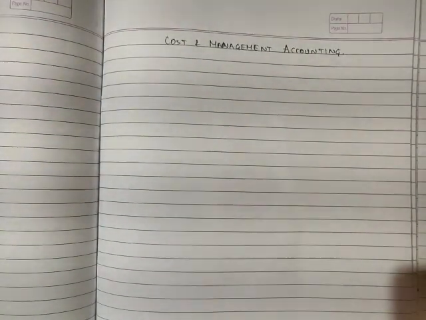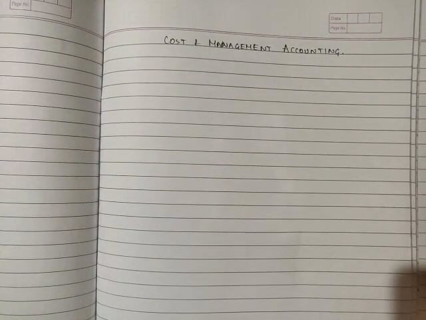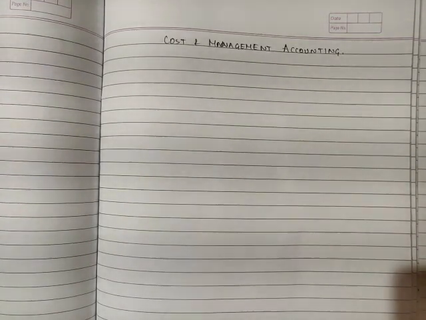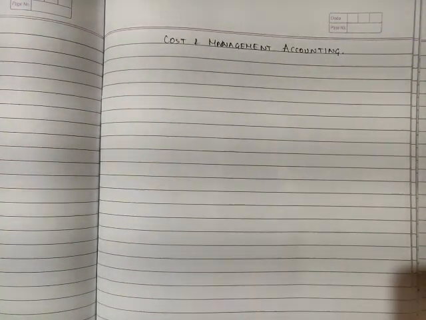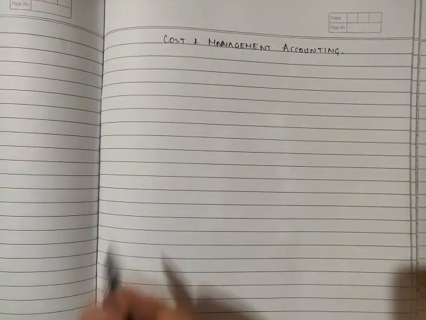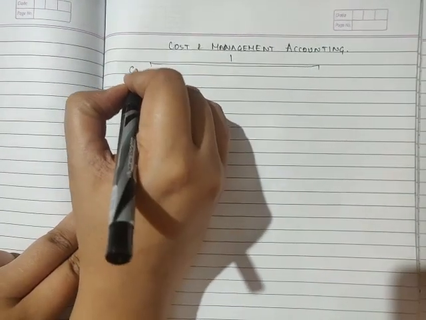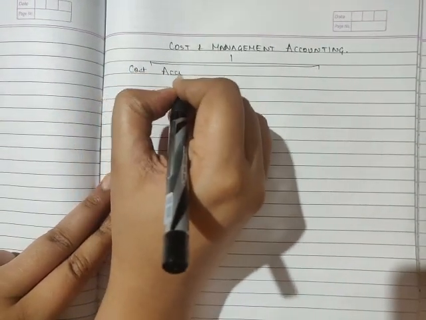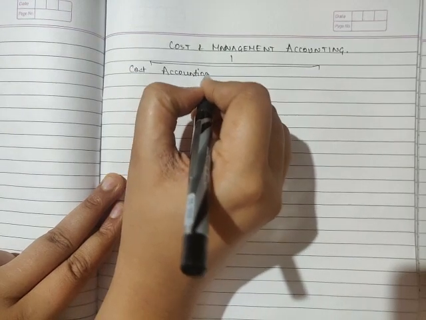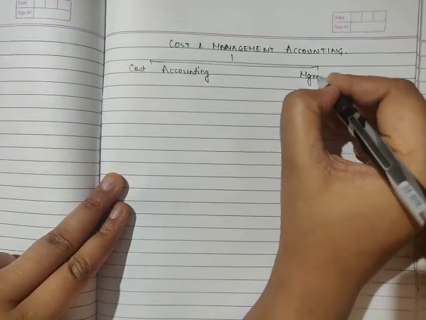We know that there are many subfields of accounting. Till now we have studied about financial accounting. Now we are going to study about cost accounting and management accounting. These two are subfields of accounting. So what is cost accounting and what is management accounting?